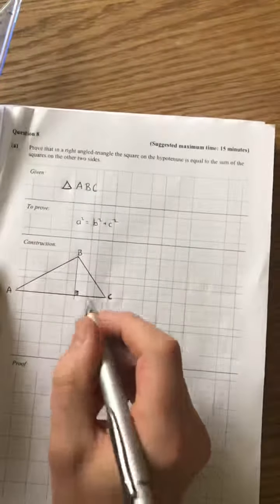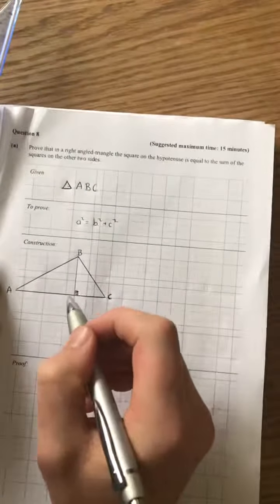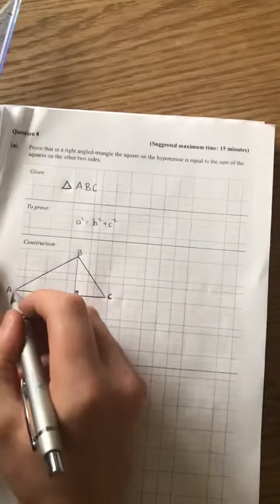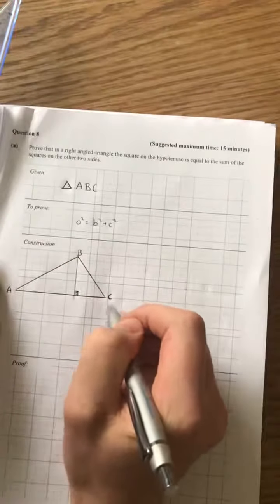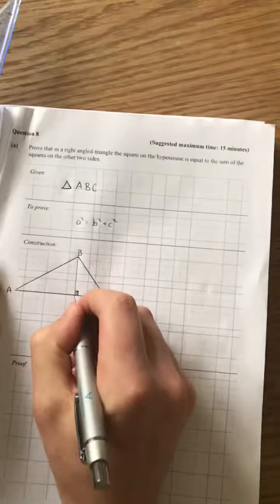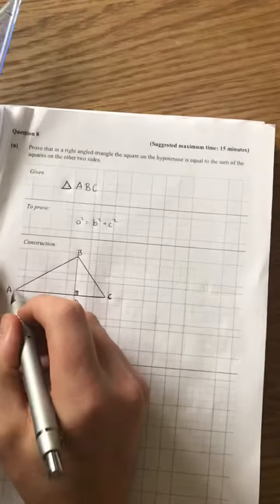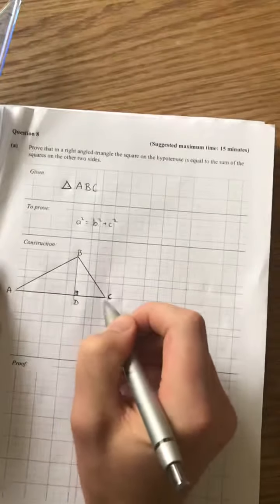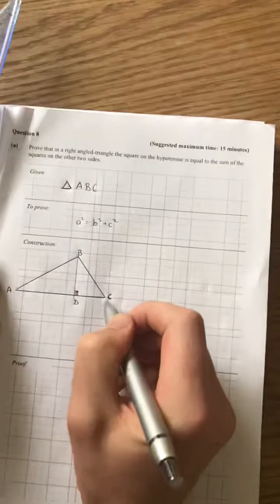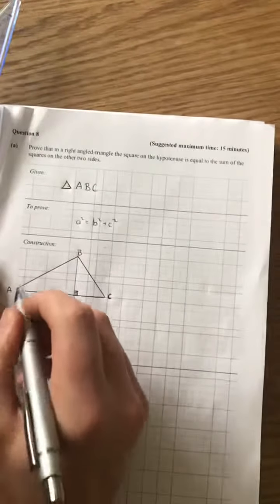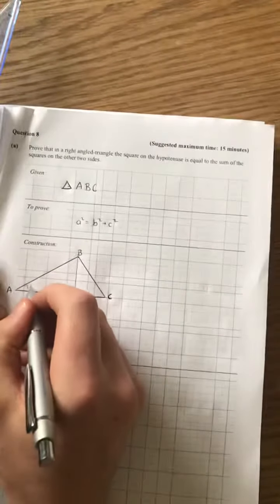Okay, and what we've created now is similar triangles. So triangle ABC is similar to triangle, I'll just label this D, similar to triangle ABD, which is also similar to triangle BCD. And just to explain that a little bit more, let's just say this is 22 degrees.